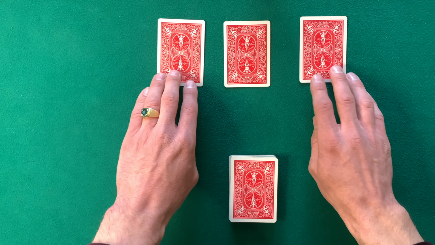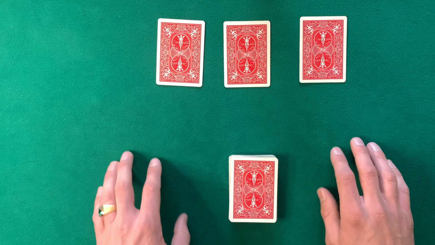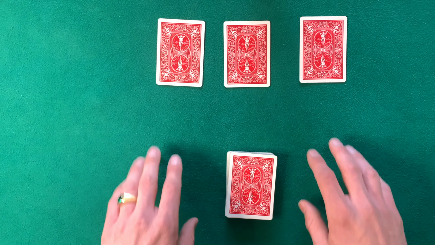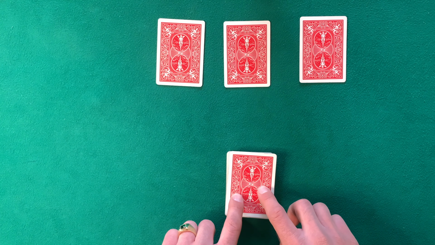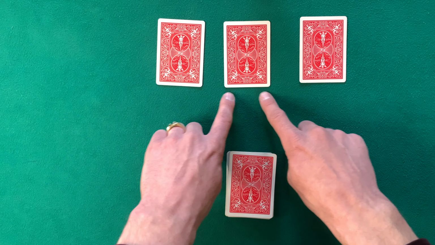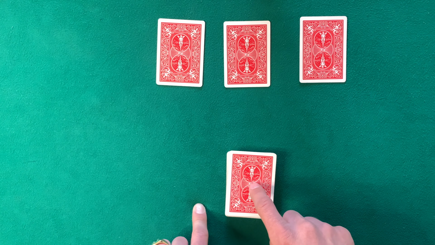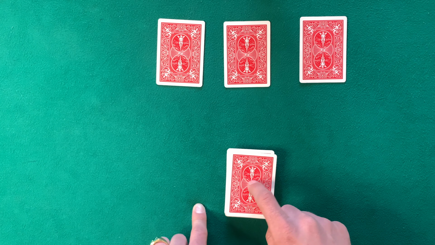Let's go through how the rest of this works, because honestly, it took me a long time to figure out why this trick works as it does. So at this point, we started with 33 cards on top of the 9. Now we've taken out 3 cards. So there's 30 cards on top of our prediction right now.